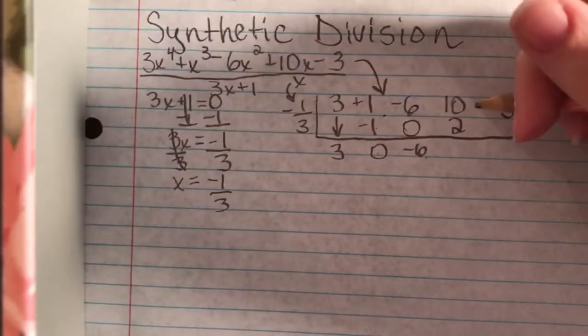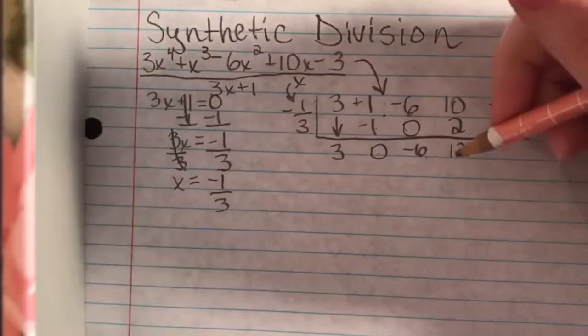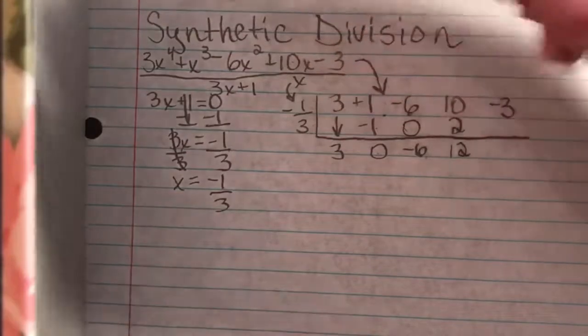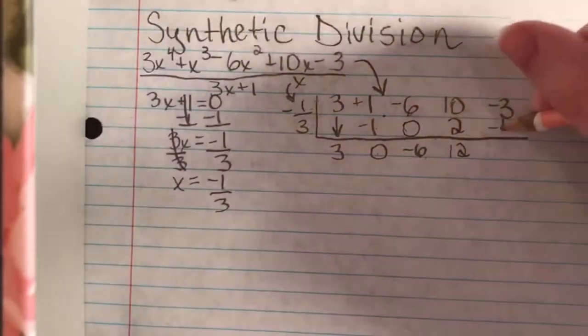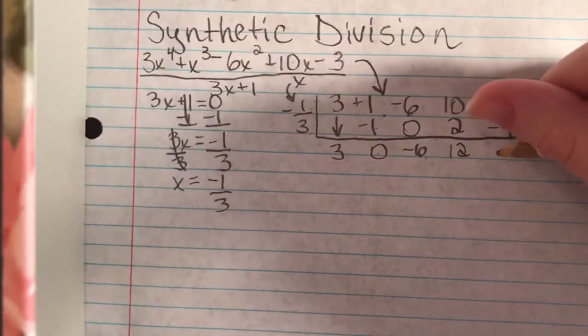And then 10 plus 2 equals 12. And then 12 times negative 1 over 3 is negative 4. And negative 3 minus 4 is negative 7.